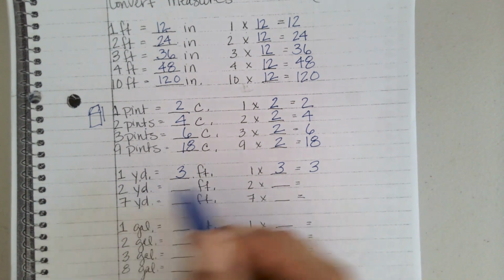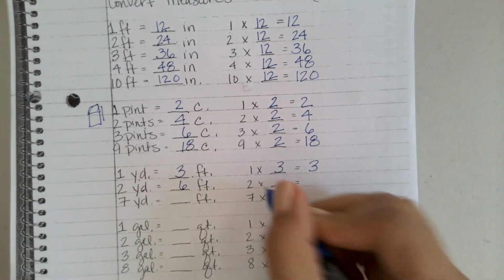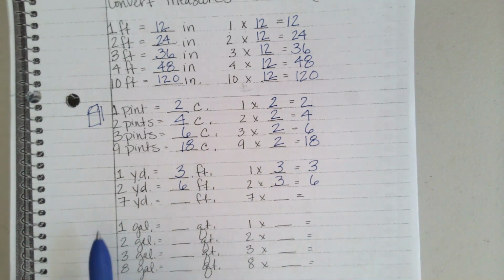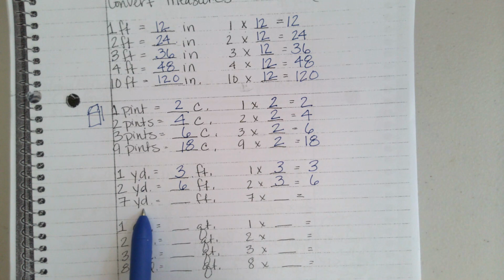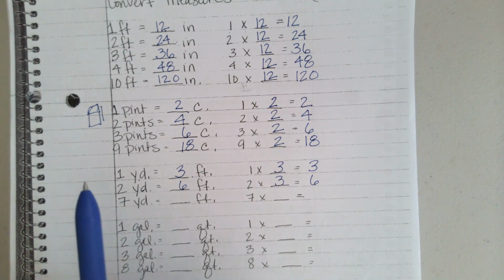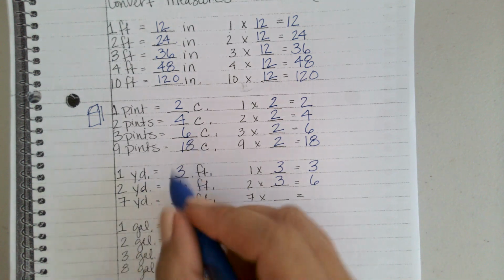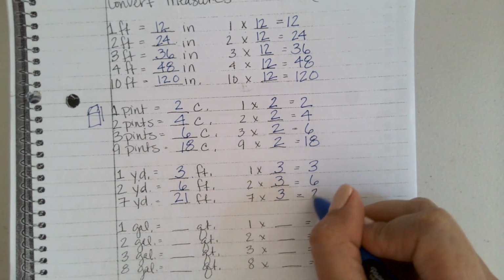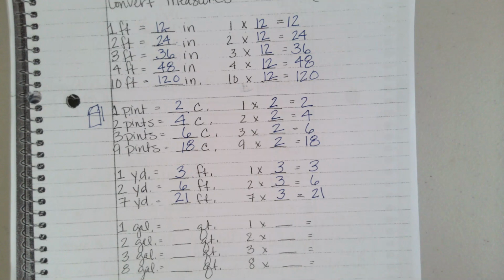2 yards is what? 6 feet. So 2 times 3 is 6. Then we have 7 yards. So what are we multiplying by? 3. 7 times 3 is 21. So hopefully you're noticing how important it is to know your multiplication facts in all of this.